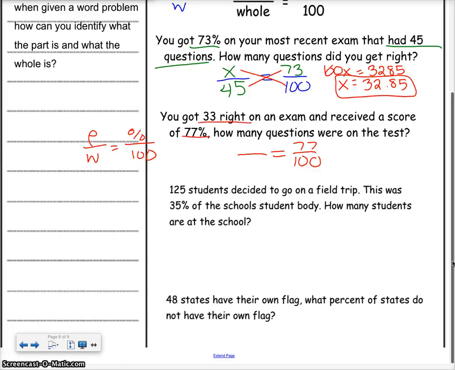And then the next thing is identifying, is this number the part or is this number the whole? I got 33 right. Did I get part of the test right or all of the test right? I got part because I only got 77%. So I didn't get the whole test right. I got part of the test right. I'm looking for my whole. 77x equals 3,300.